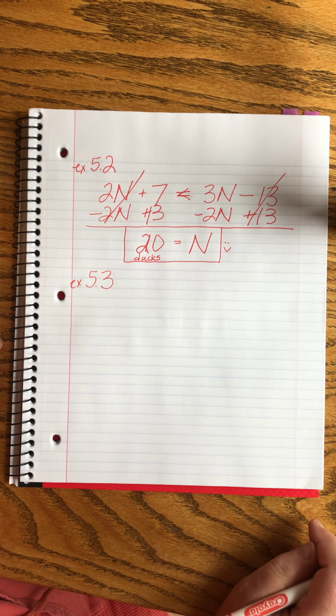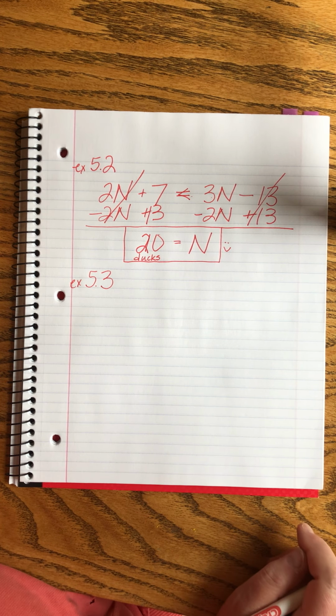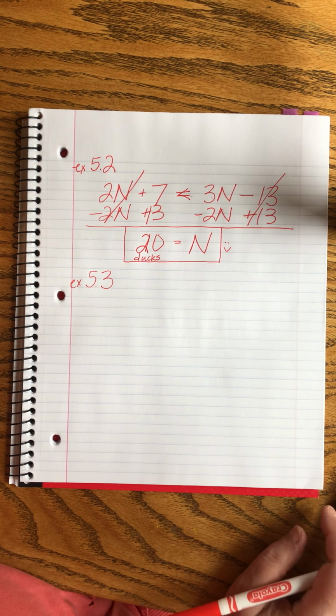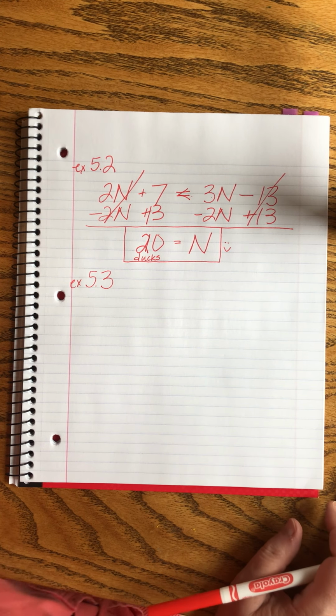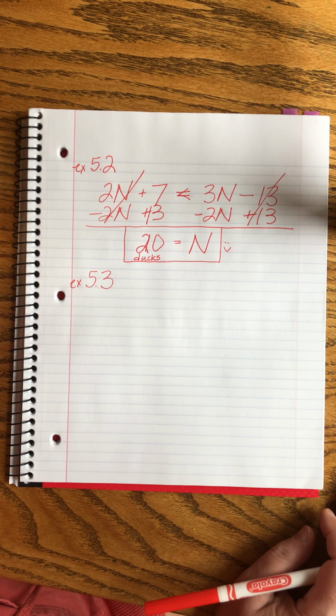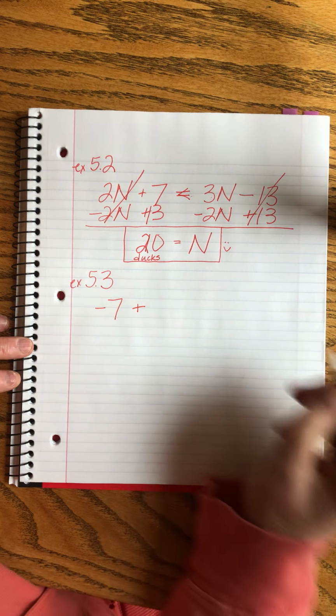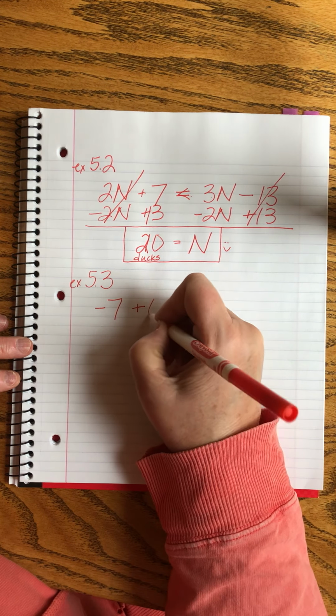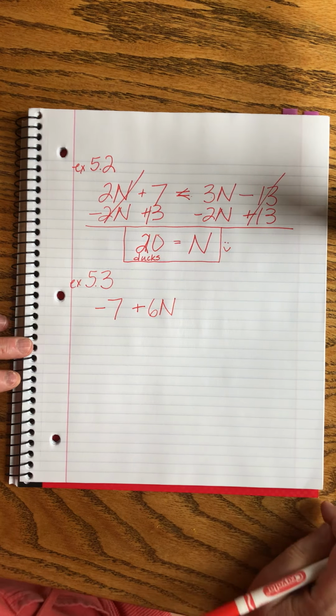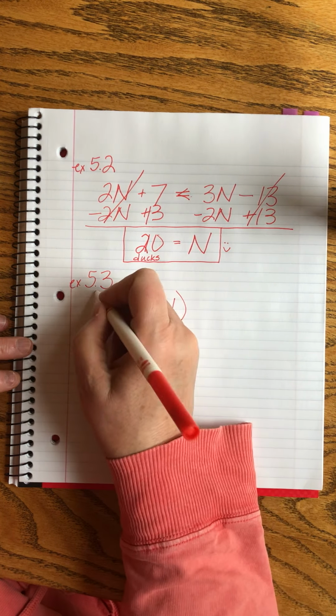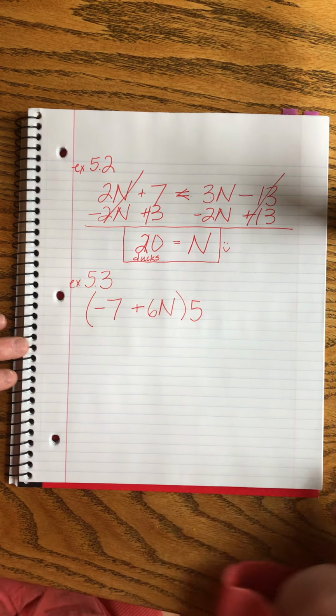5.3. The sum of negative 7 and 6 times a number is multiplied by 5. The result is some number less than 3 times the number. What's the number? Okay, once again, we see that it's going to help us to write an inequality first, and then we'll fix it. The sum of negative 7 and 6 times a number is multiplied by 5.